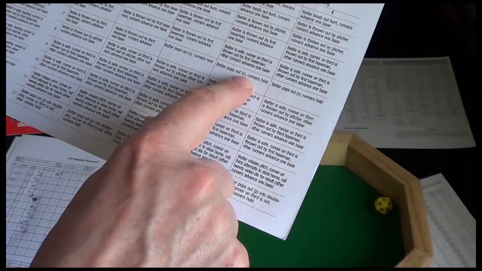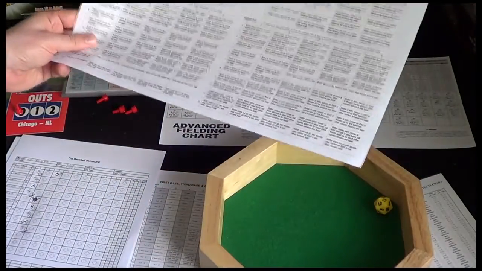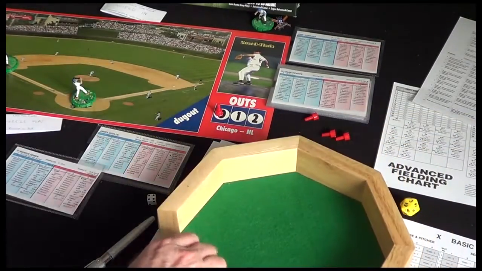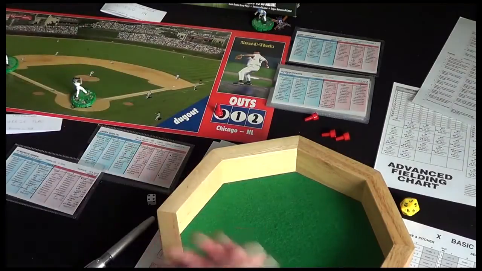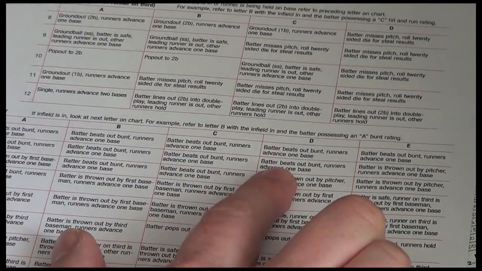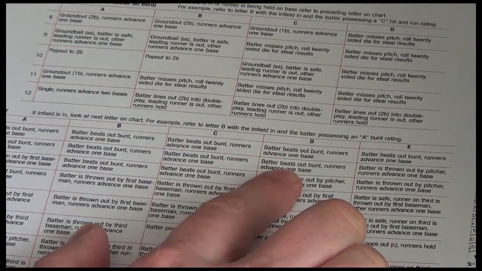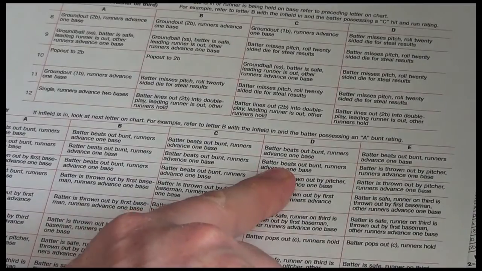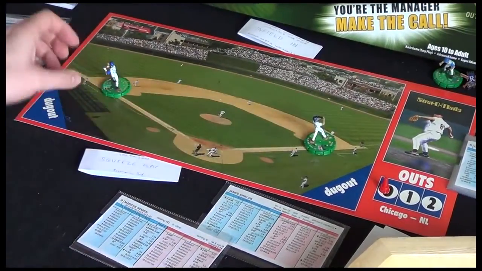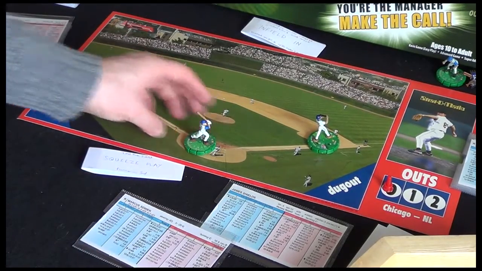Batter pops out, the runners hold. So there's a real risk here from a D, but we don't mind taking a risk to demonstrate gameplay, so let's go for it. 2d6. It's a 3, and the 3 says the batter beats out the bunt and runners advance 1 base. So that's gone badly for the Royals, great for the White Sox.